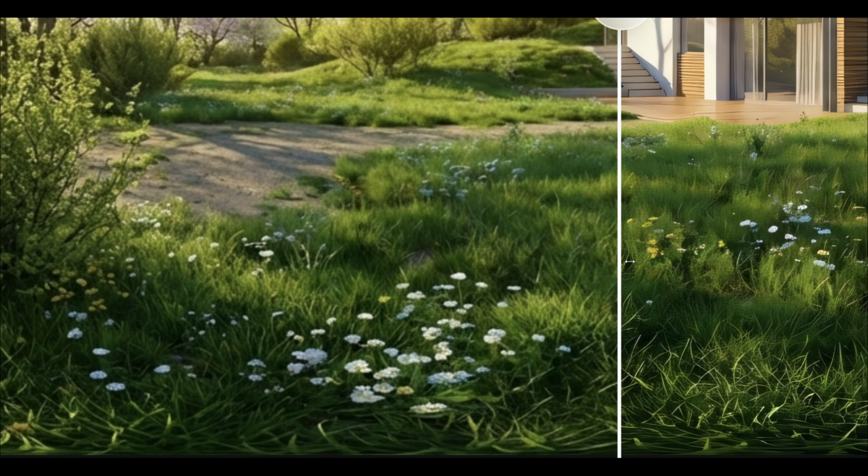Notice the level of detail. The quality of every element across the full 360 degrees is impressive. This is the kind of technological transformation we're talking about. From a low-quality sketch to a full-fledged high-quality panorama in just a few minutes.